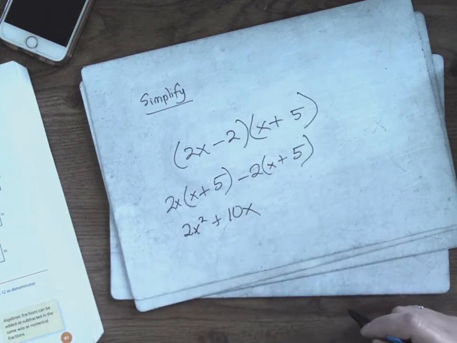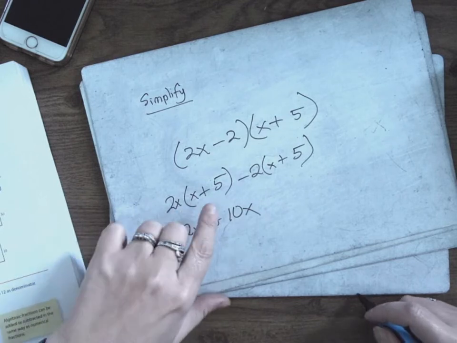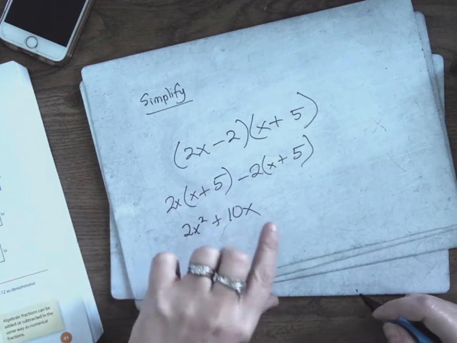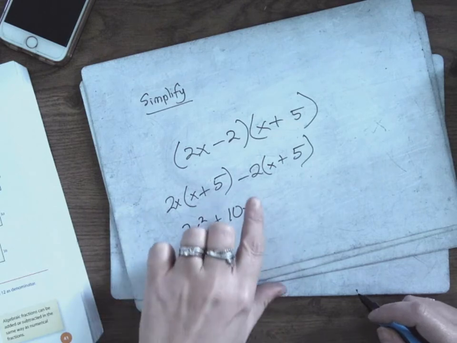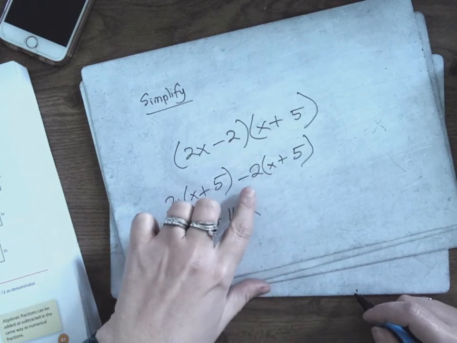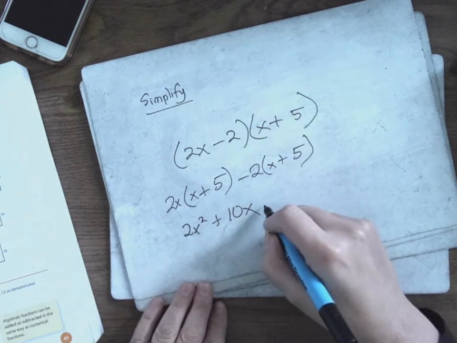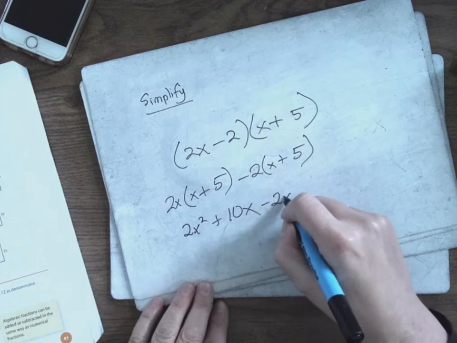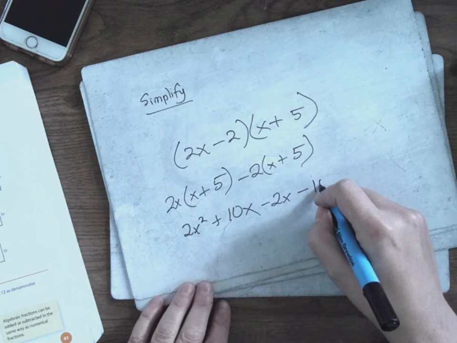Right, when you multiply into the first bracket, 2x by x is 2x squared. 2x by 5 is 10x. Now, you're multiplying into the next bracket by what? Minus 2. So red alert, girls, you're multiplying in by a minus sign. So that means all the signs on the inside change. So minus 2 by x is minus 2x. A minus by a plus is a minus, 2 by 5 is 10.